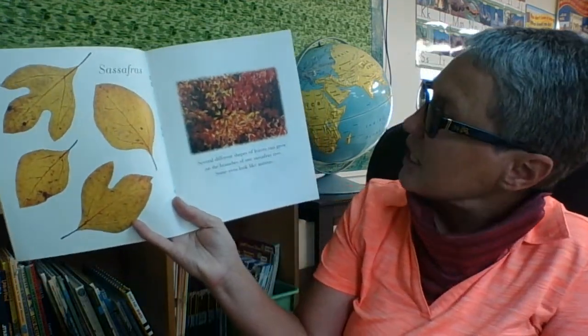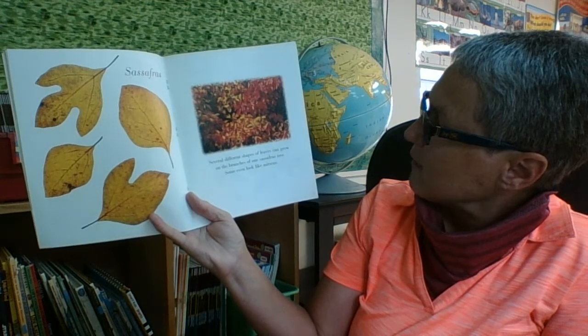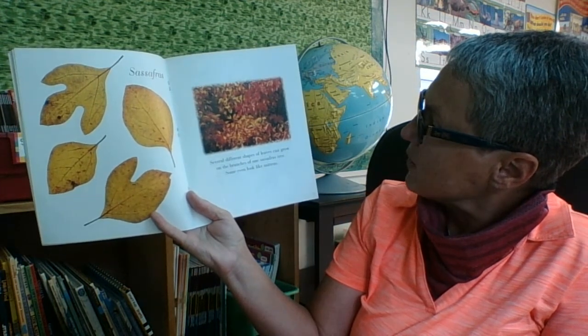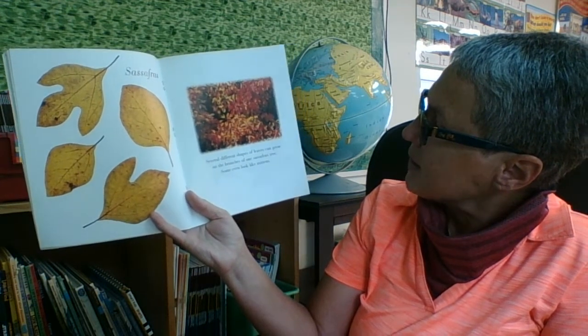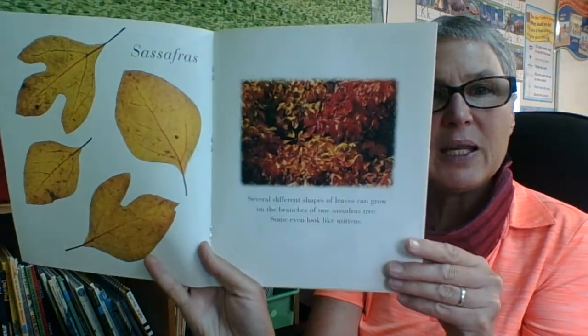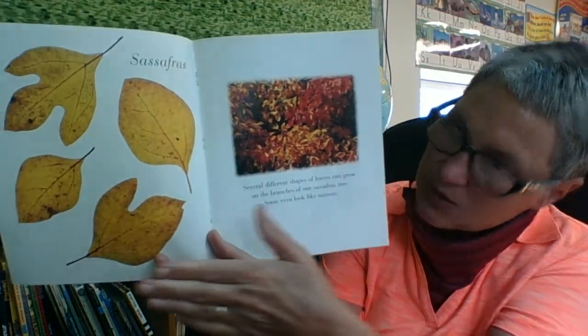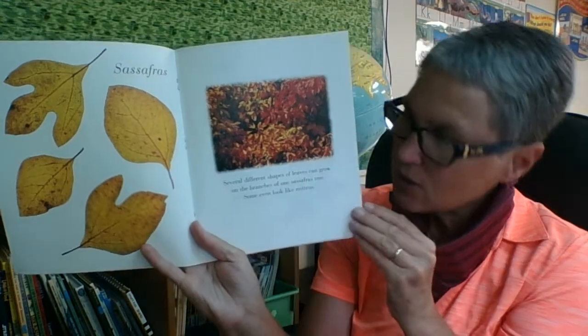Sapphiras. Several different shapes of leaves can grow on the branches of one sapphiras tree. Some even look like mittens. There's the mitten that's going to keep me nice and warm in the wintertime.